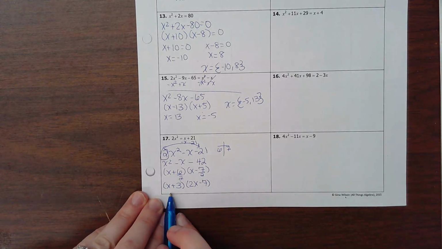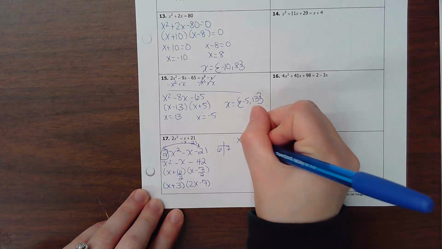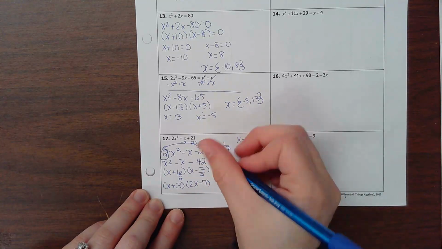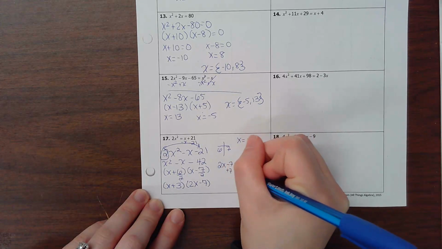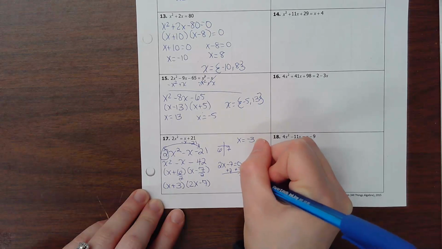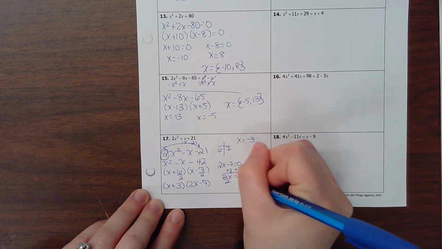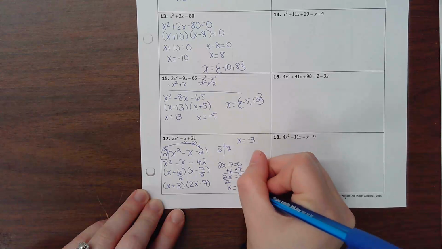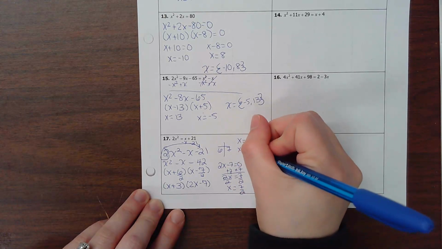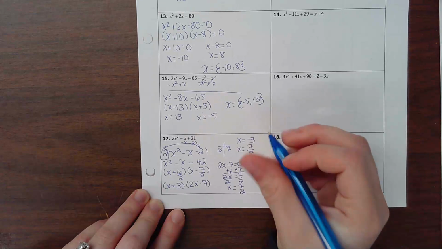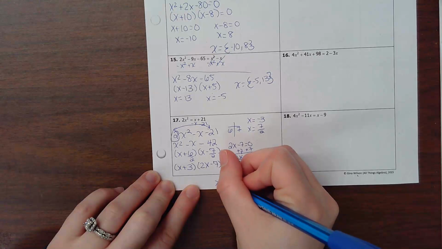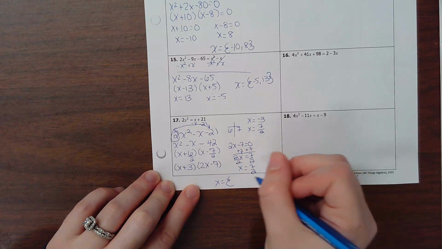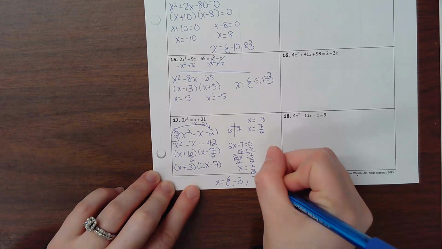If I set that equal to 0, I know x equals negative 3. And for this one, let's just do the math. I'm going to add 7, divide by 2. X equals 7 over 2. Or we could just write it as a solution set. I'm just going to do it right down here. So first would be the negative 3, then the 7 over 2.